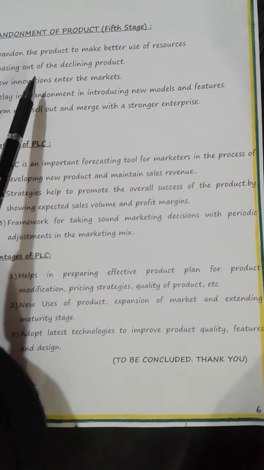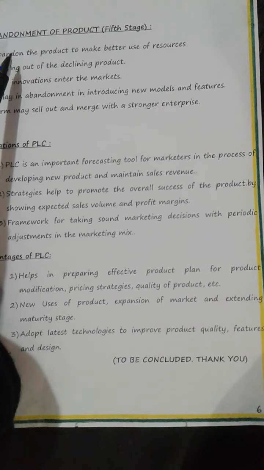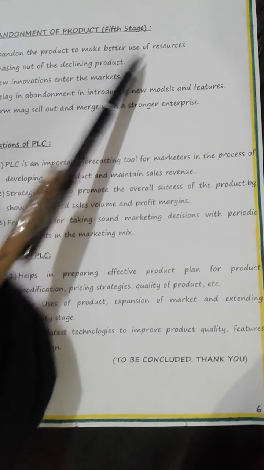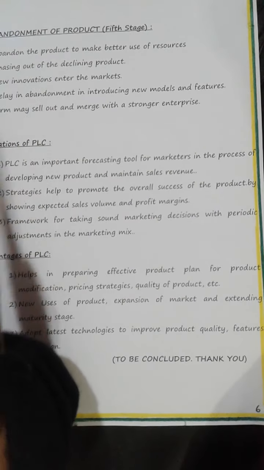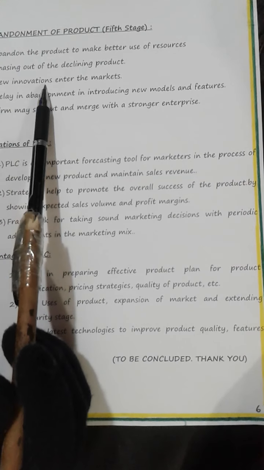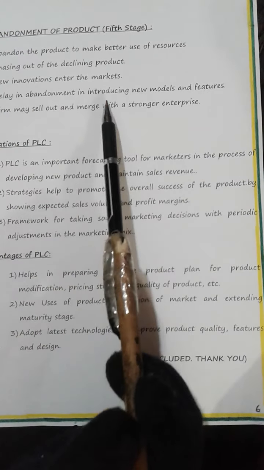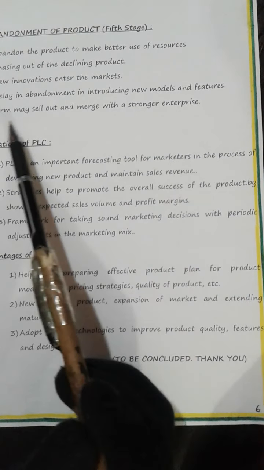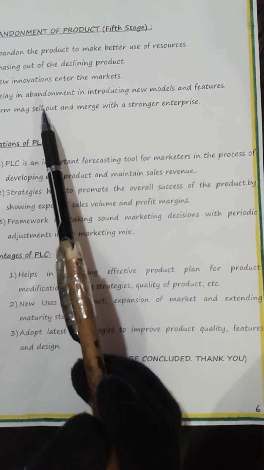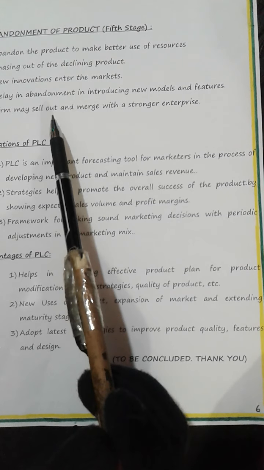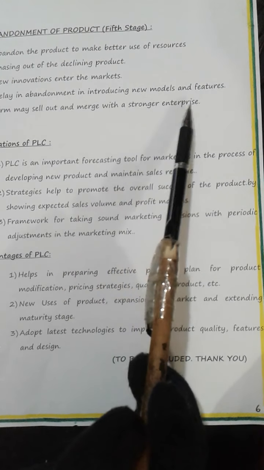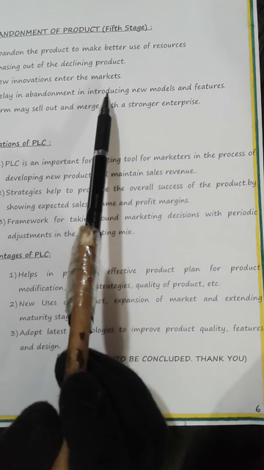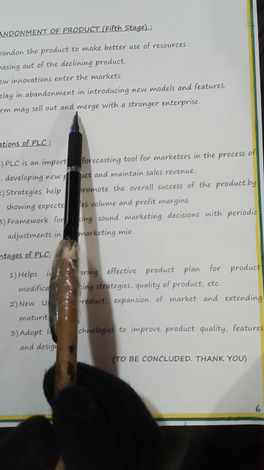Let us see the 5 points, children, quickly. First one is abandonment. Abandonment of the product means abandoning the product to make better use of resources. Second one is phasing out of the product. Third one is new innovations will take place. The next is introduction of new models and features in the market. Firm may sell out. If they can't extend abandonment, they can sell out or they can merge with a stronger enterprise. So these are the 5 important stages of product life cycle, children.